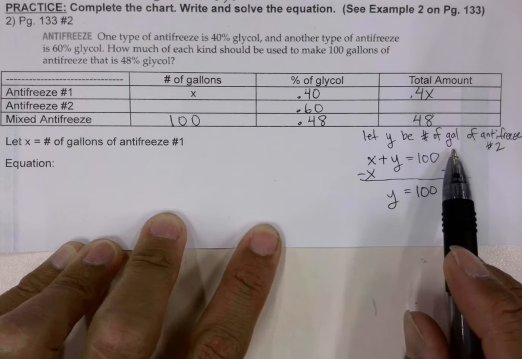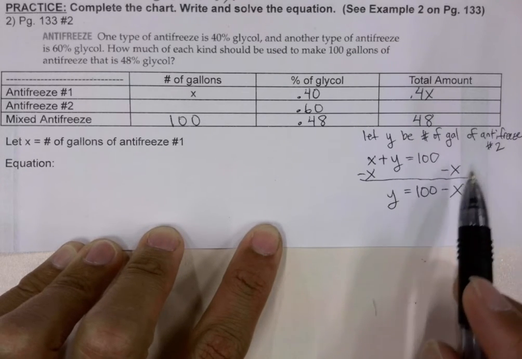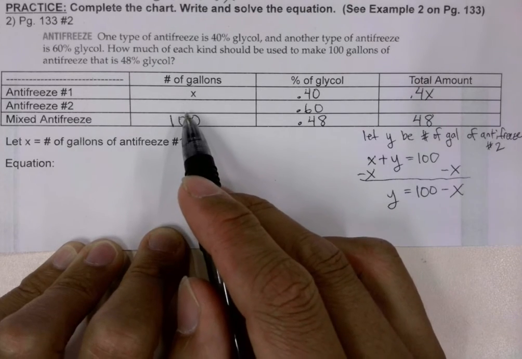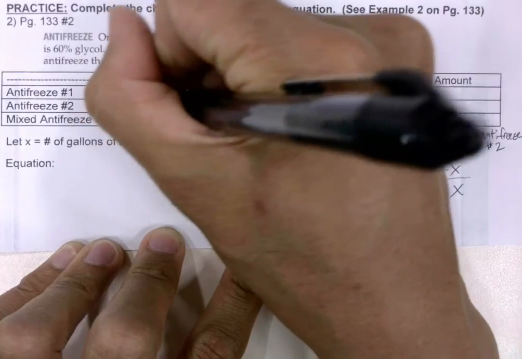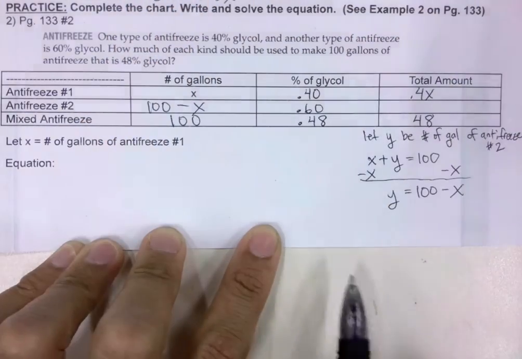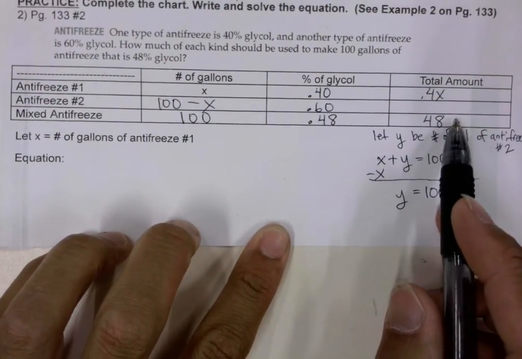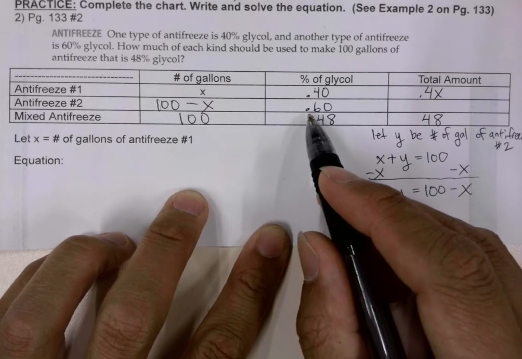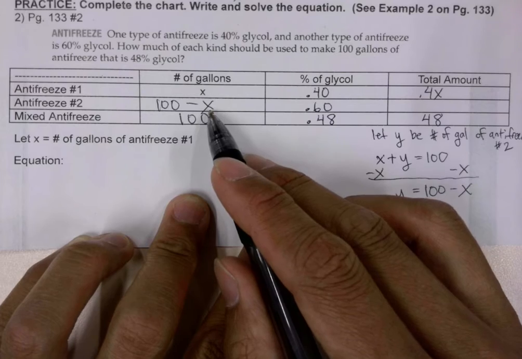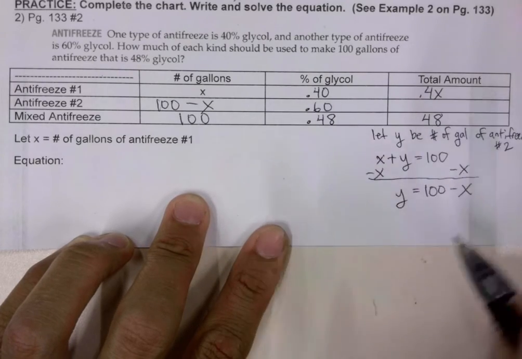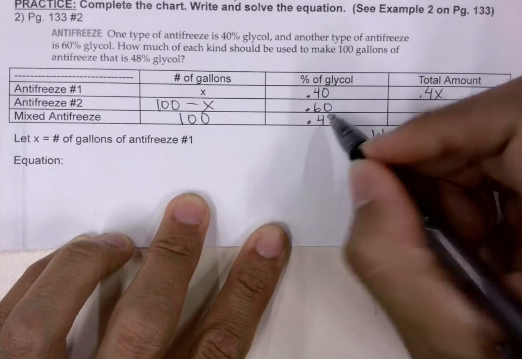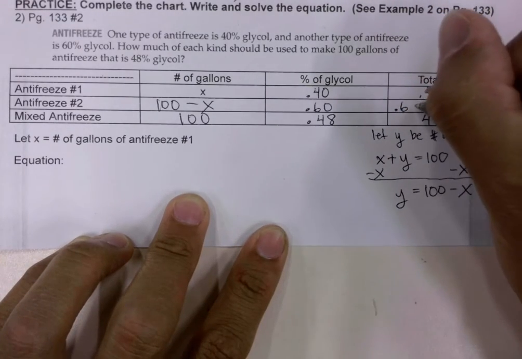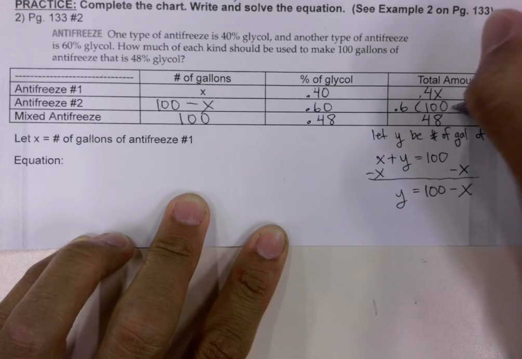So the number of gallons of antifreeze 2 is 100 minus x. Let's put that in the cell. So the total amount of glycol in antifreeze 2 is 100 minus x times 0.60. 0.6 parentheses 100 minus x.